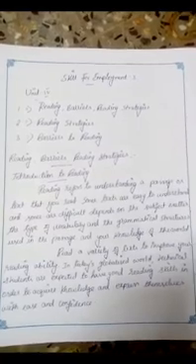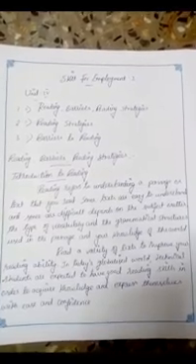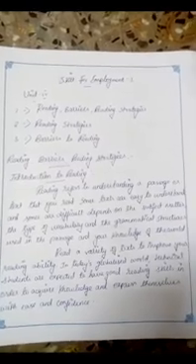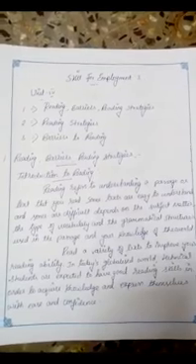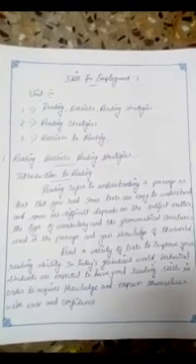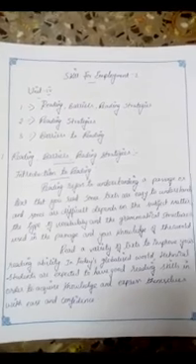Skill for Employment 1, Unit 4. In this we have 3 subtopics. The first one is reading, barriers, reading strategies. Second one, reading strategies. And the third one, barriers to reading.